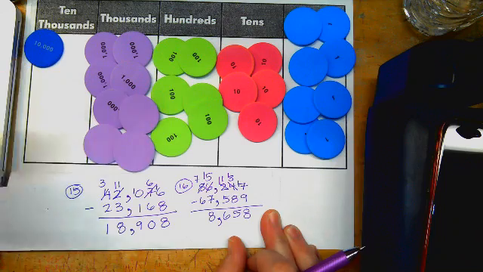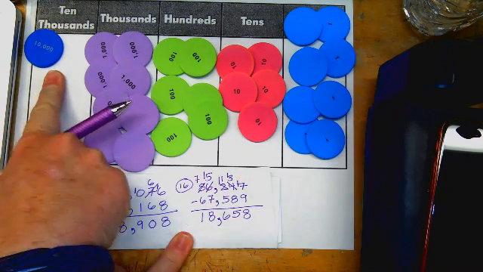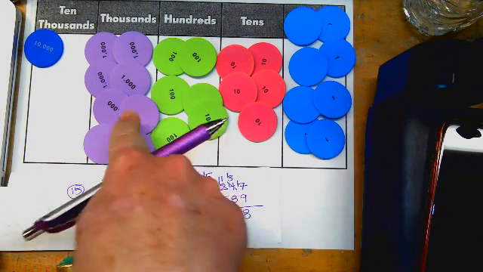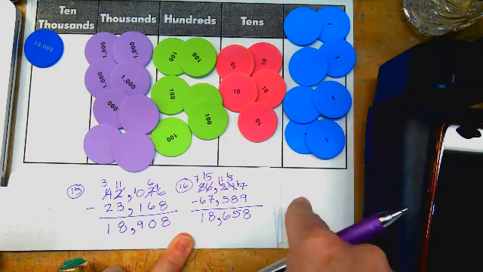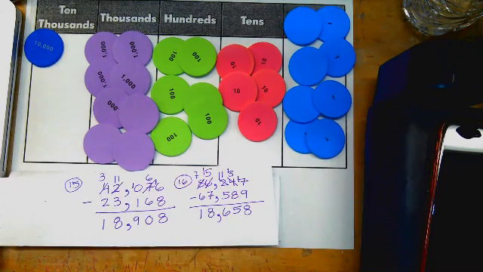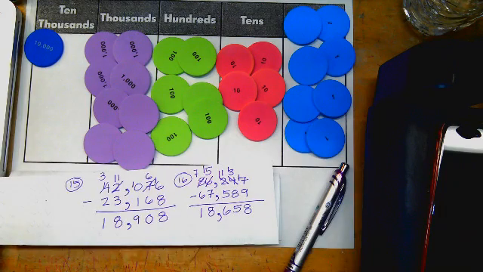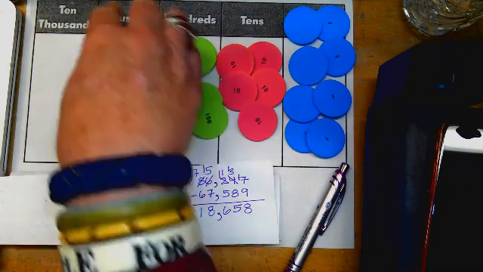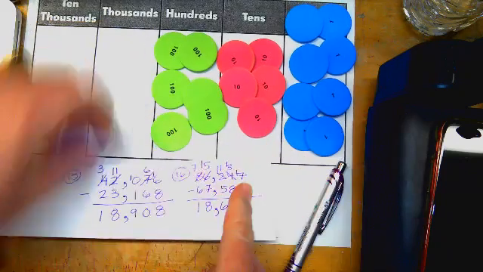And now I'm going to take 6 away from this 7. And when I do that, that means I'm clearing out all these guys. And that means I have 1, right? So you can see my answer. I have 1 in the 10,000s place. I have 8 in the thousands place. I have 6 in the hundreds. I have 5 in the tens, and then I have 8 in the ones, right? So I have 18,658.